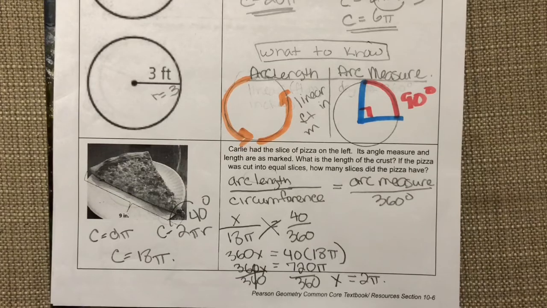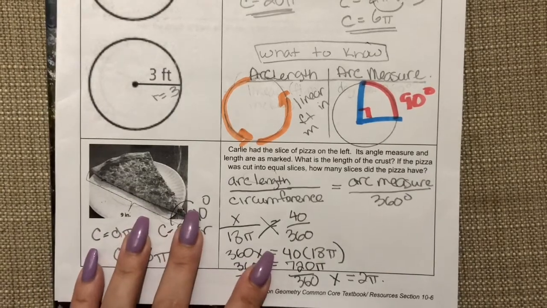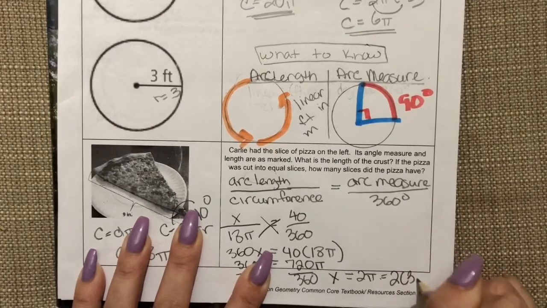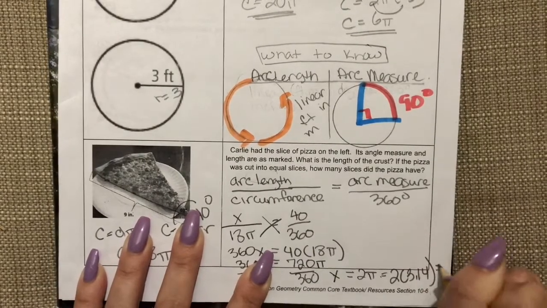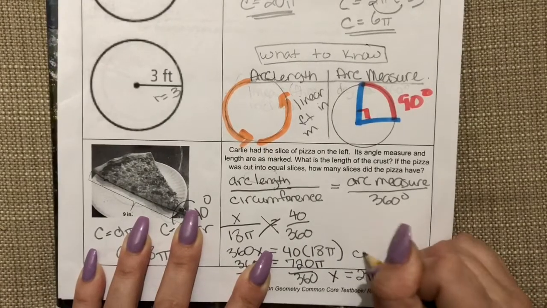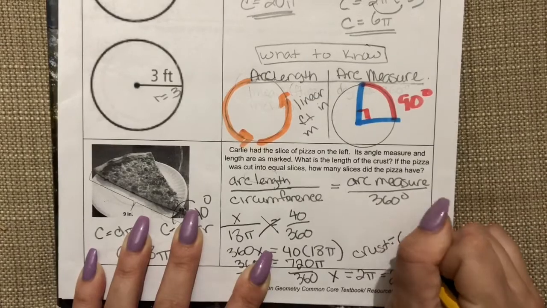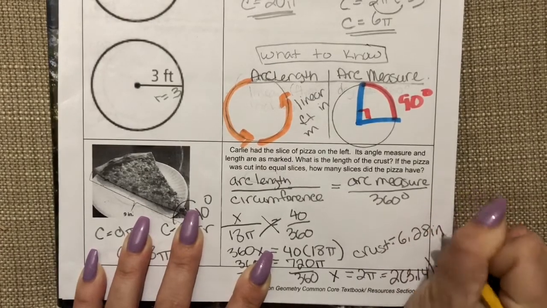So I don't want to say the pizza crust is 2 pi inches. I am at this point going to convert my pi to 3.14 and get an answer. So my pizza crust is equal to 6.28 inches.